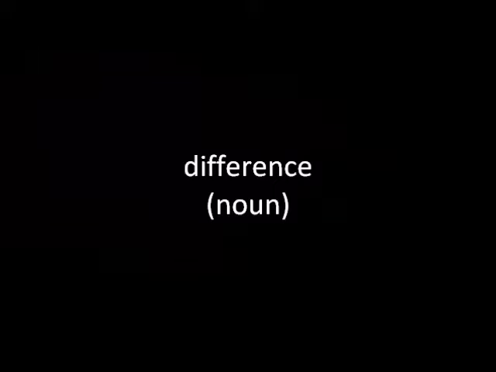Only an expert would know the difference between the male and the female. Our different attitudes to life reflect the difference in our backgrounds. She and Luke had a difference of opinion over how much money they should spend. The difference in price is not very significant.